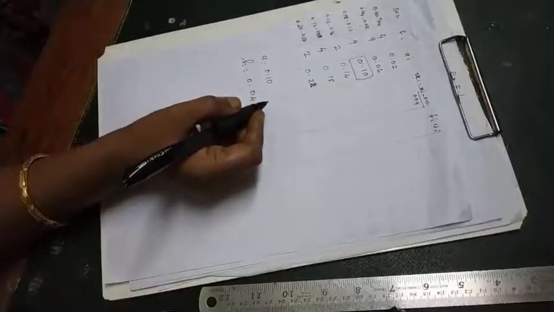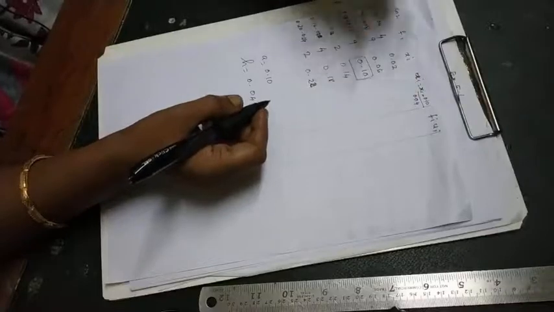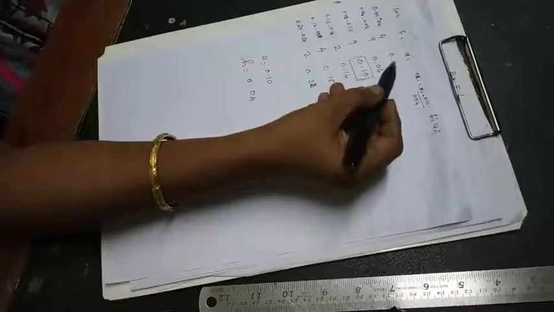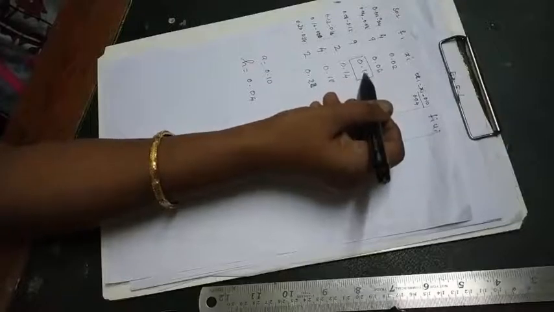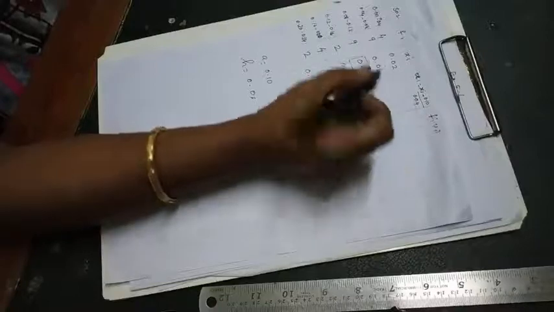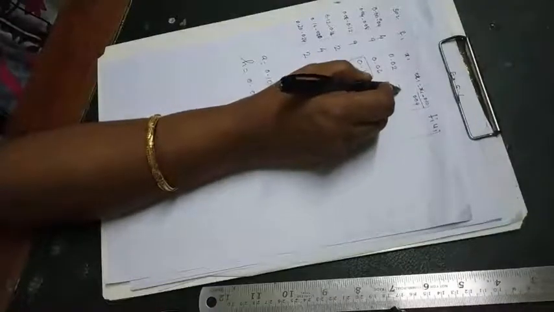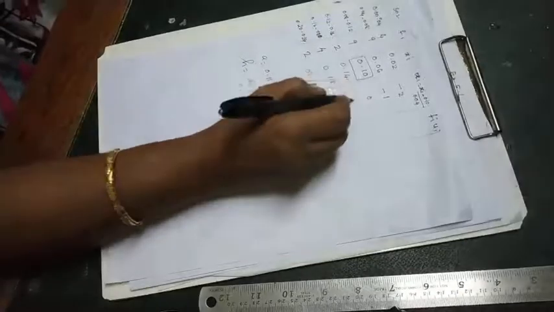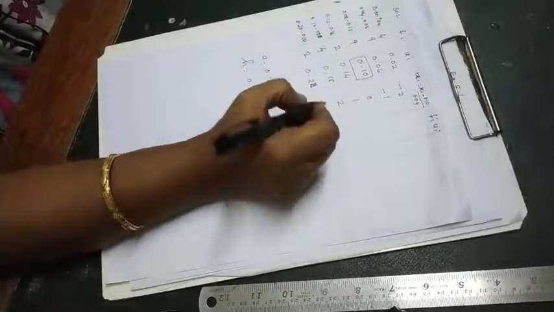Okay, now what will be our ui? ui will be xi minus 0.10 by h, so it will be -2, -1, 0, 1, 2 and 3 you will get.